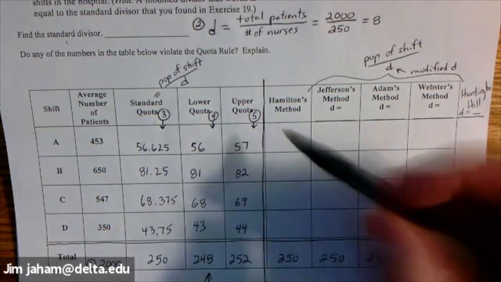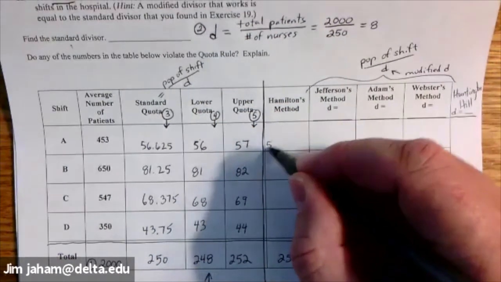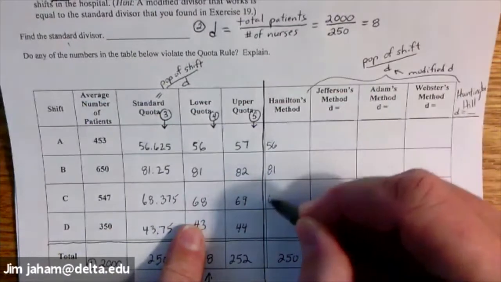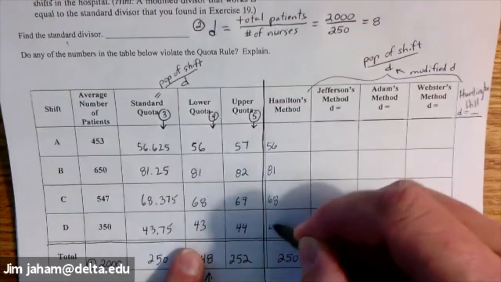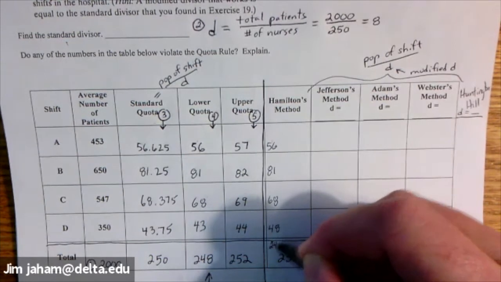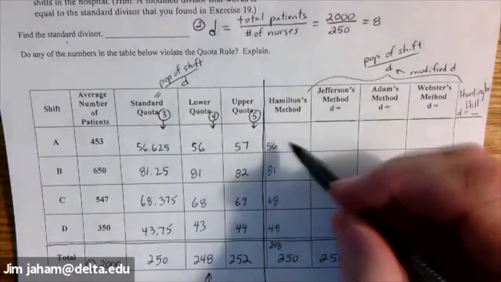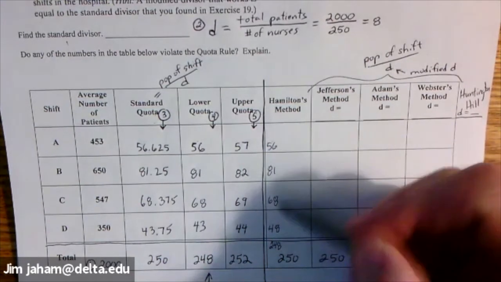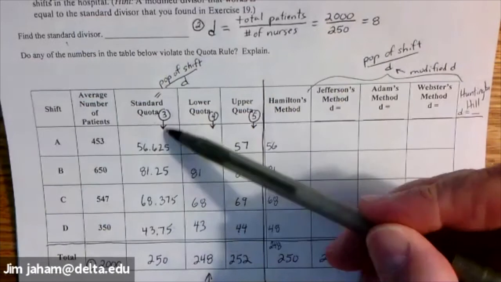So in most of these methods, you start with the lower quota. And we know that this adds up to 248. So you want to add one to two of these different shifts, and you're going to do that based on the decimal piece.